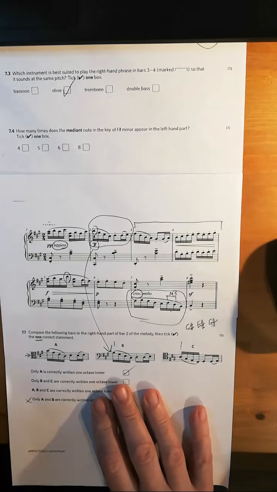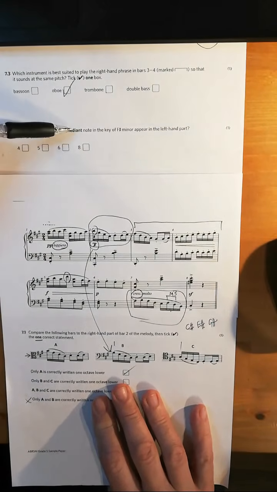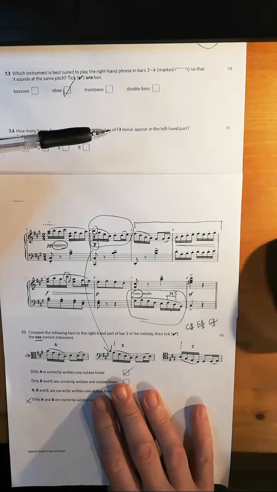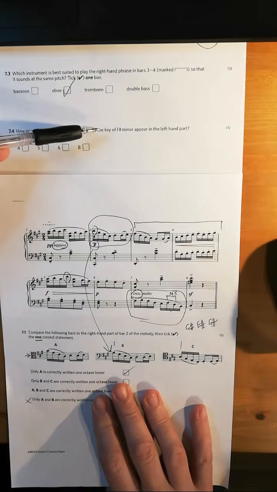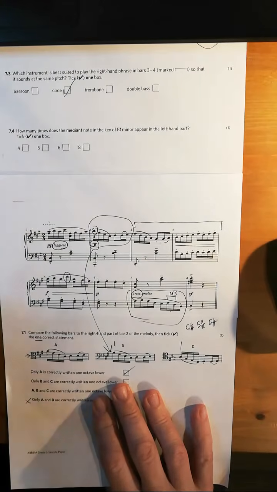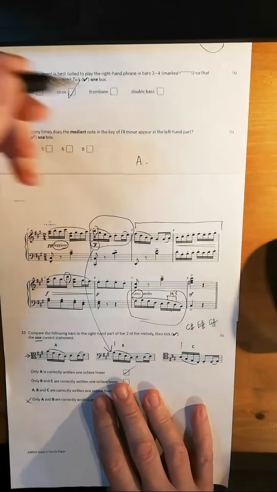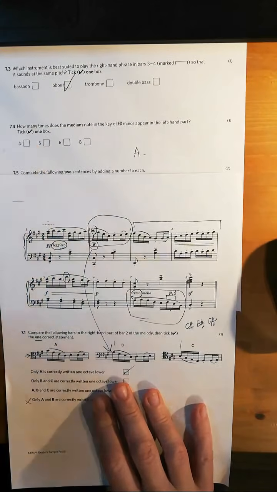And how many times does the mediant note in the key of F sharp minor appear in the left-hand part? Right, so the mediant note of F sharp minor, anyone wants to get the answer first? 4, 5, 6 or 8. The mediant note is the third degree of the scale, which is an A. And we've got to find it in the left hand.